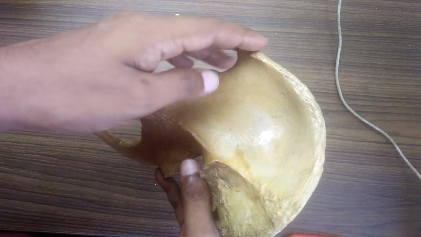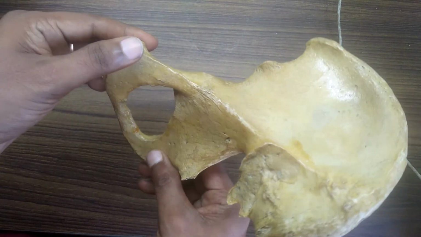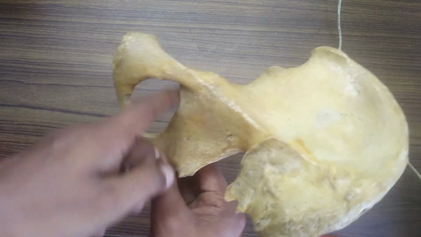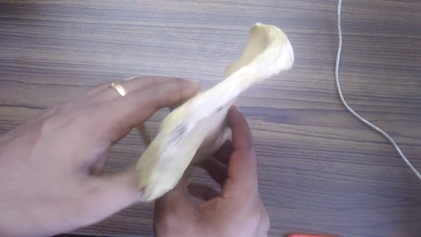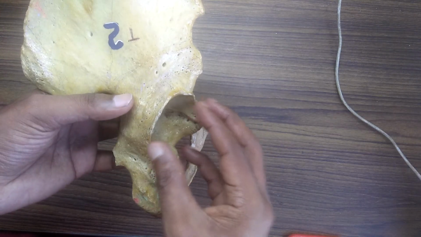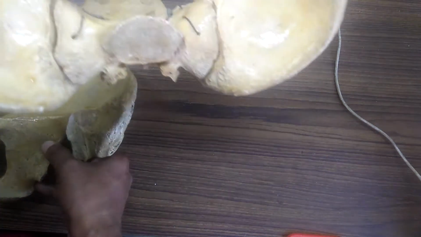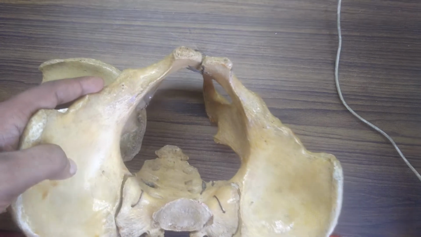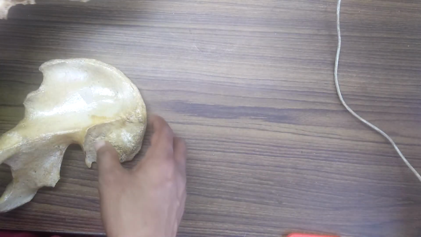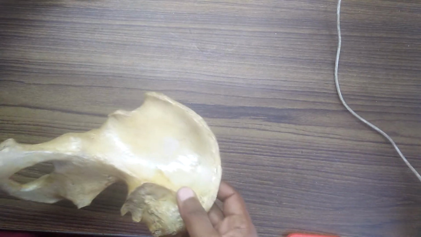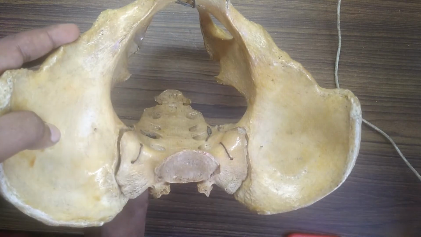Pubis and the ischium are separated by another opening here, that's called obturator foramen. Acetabulum articulates with the head of the femur to form the hip joint. The pubic parts of the two hip bones meet anteriorly to form the pubic symphysis, as we can see here. The two hip bones form the pelvic girdle or the hip girdle.